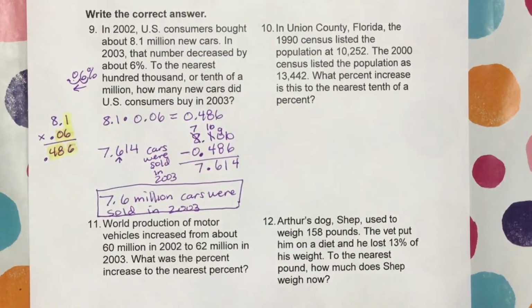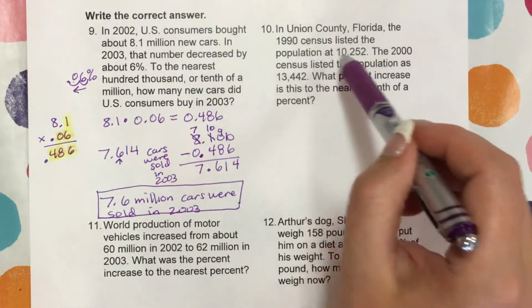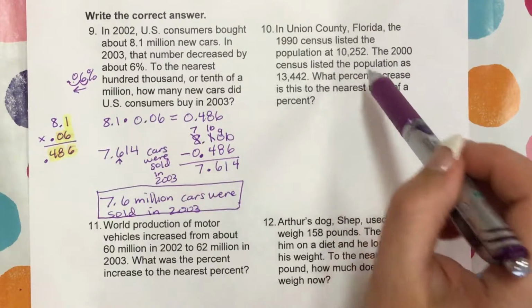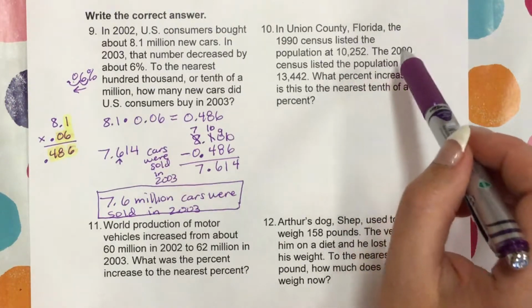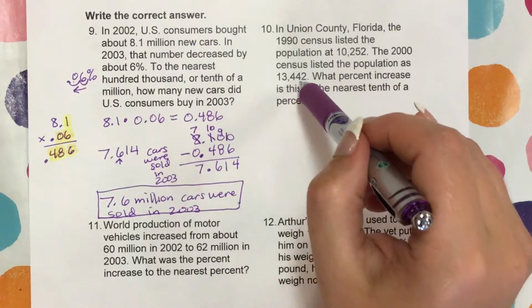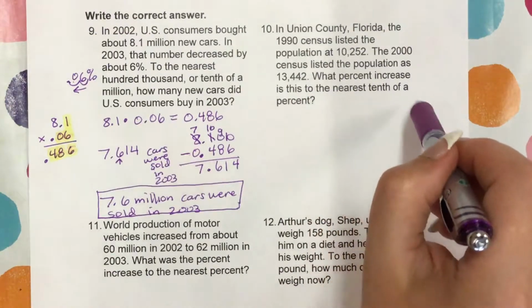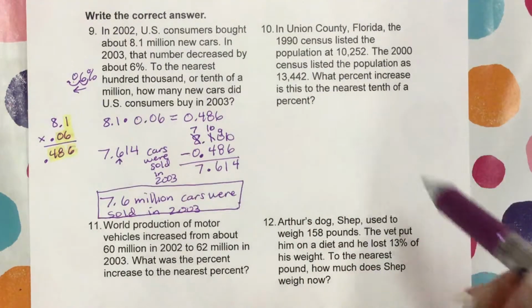Problem 10 states in Union County, Florida, the 1990 census listed the population at 10,252. The 2000 census listed the population at 13,442. What percent increase is this to the nearest 1/10 of a percent? All right, great.